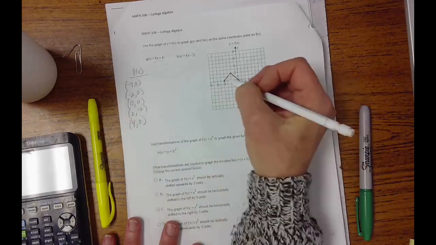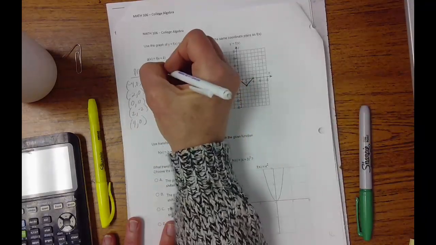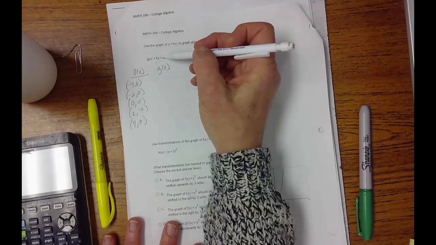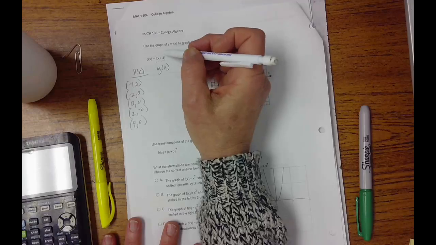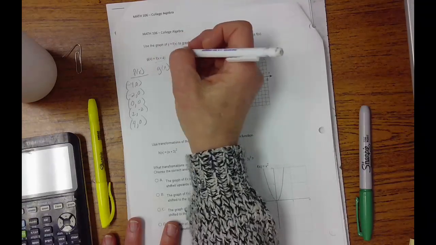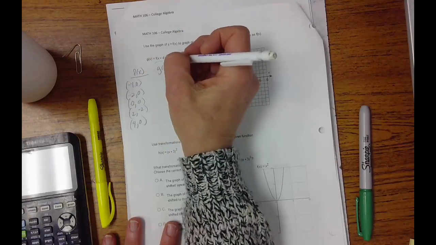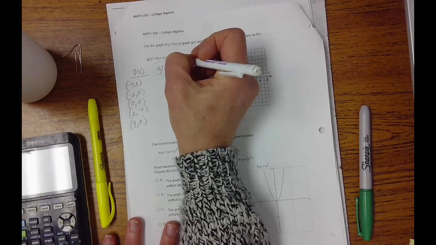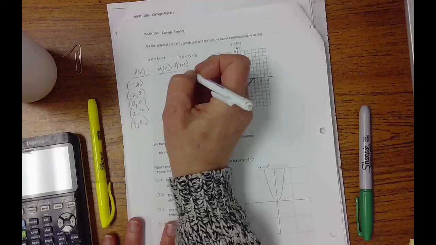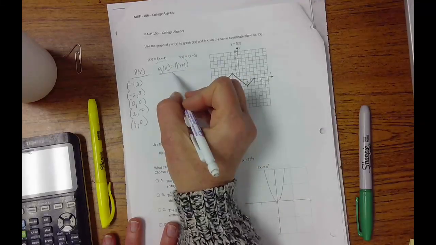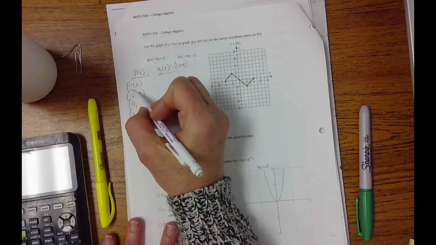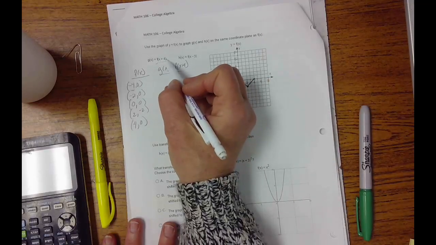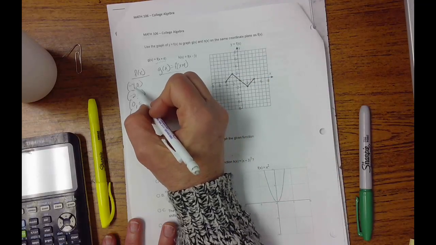So that's my original function. But then I wanted to think about what happens if I have g of x. Now g of x, if I'm going to go x plus 4, remember that g of x is going to be the same as f of x, but it's going to be f of x plus 4. That means that every one of my x values, I'm going to shift the opposite. So if this is a plus 4, then it's really going to be a minus 4. I'm going to go to the left.